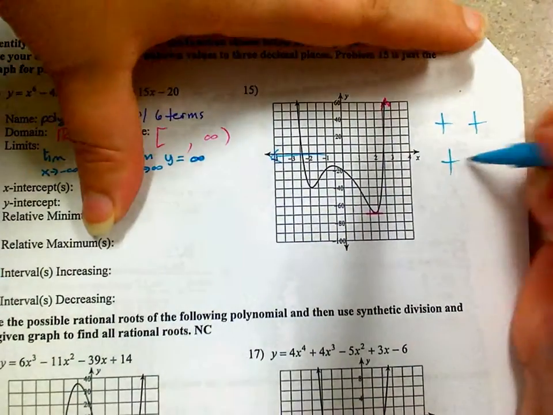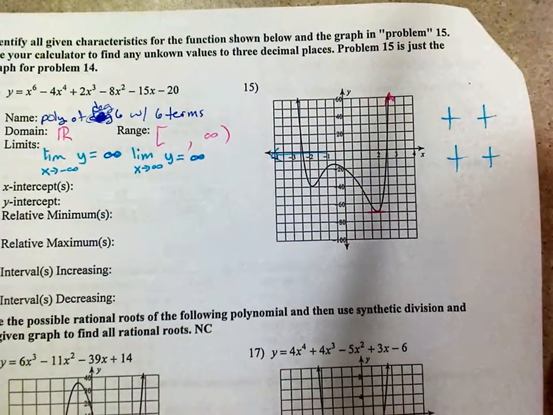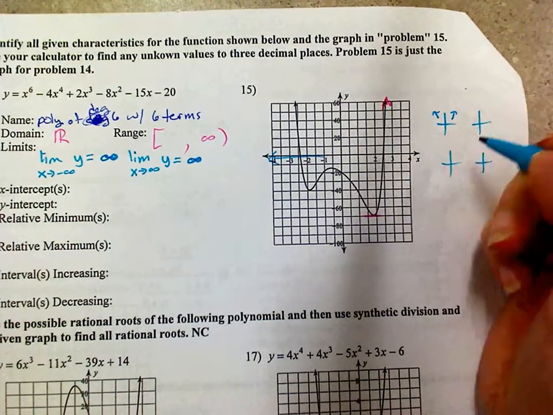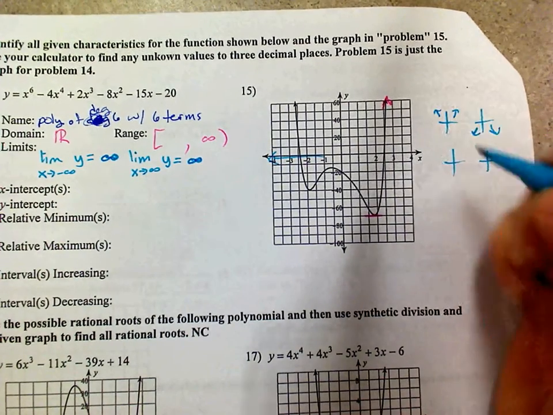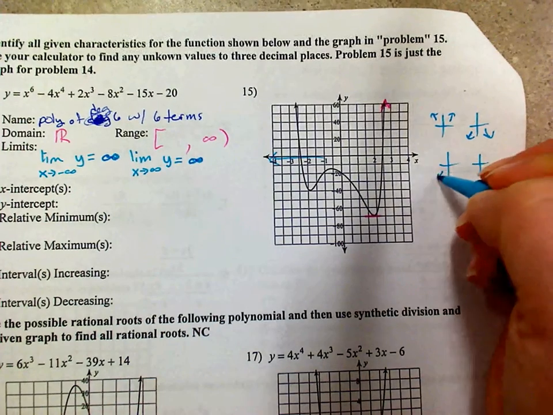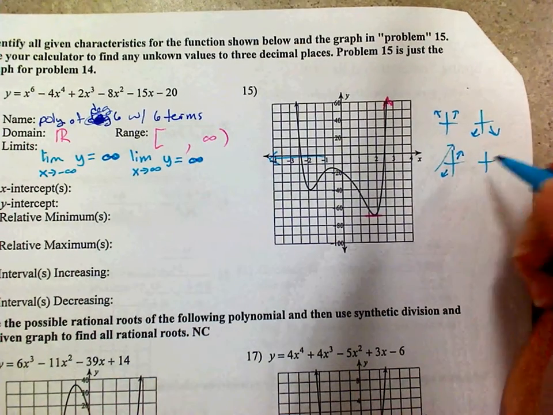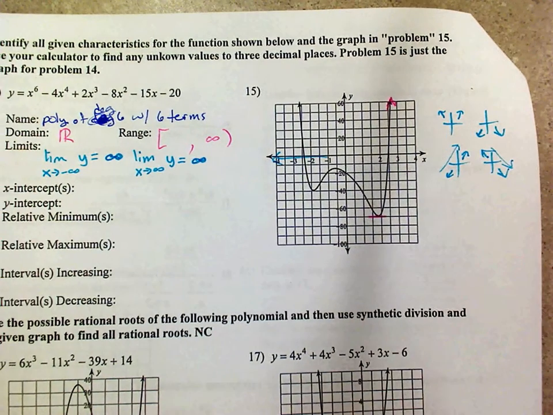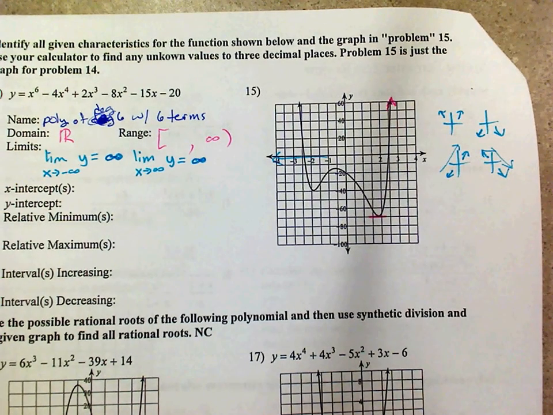Even functions do what? They both go in the same direction. So if it's positive leading coefficient, they both go up. If it's negative, they both go down. If it's odd, they go in opposite directions. If it's positive, they in general go up, and if it's negative, they in general go down. Okay? So they can do different things in the middle, but it'll start from above and go below.